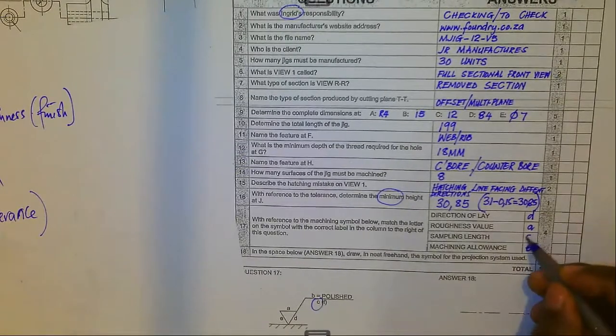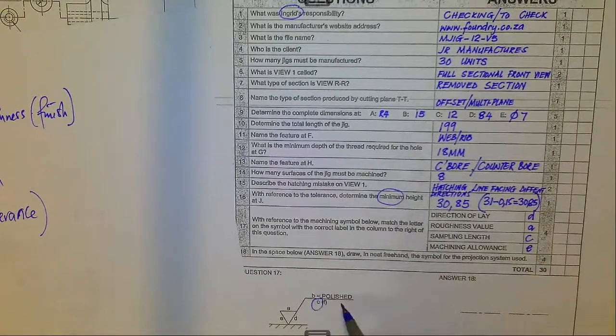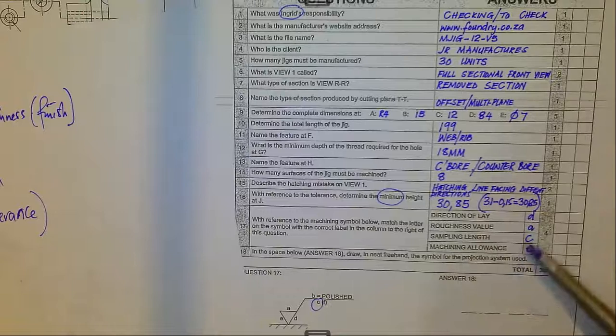So that is for this value, C. And B, as you can see, it's polished, but sometimes this is about the method that you are going to use or apply in terms of machining. It could be milling, it could be other types of machining methods that are applicable. So just be familiar with this kind of information and also look at a welding symbol.